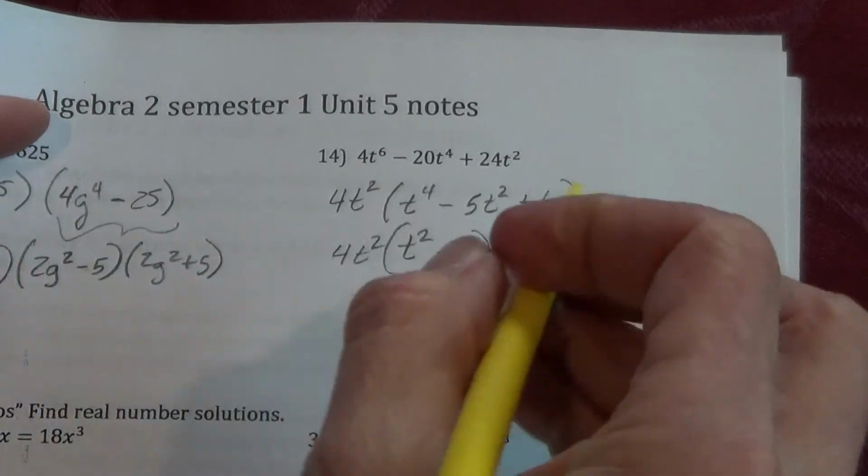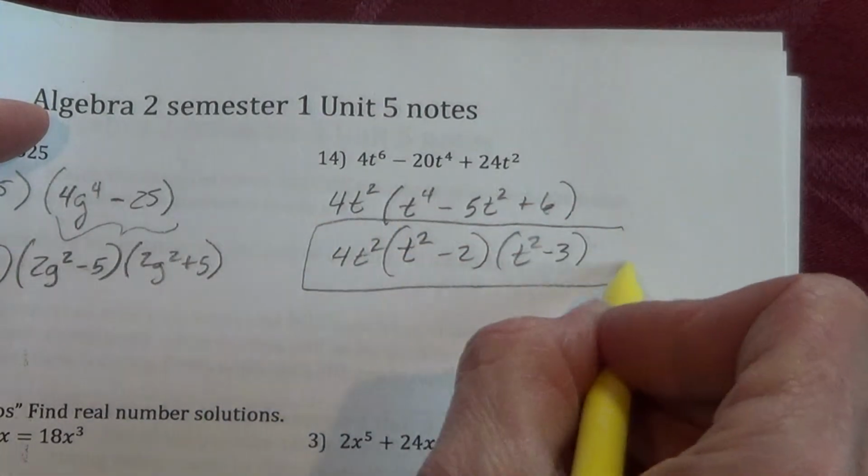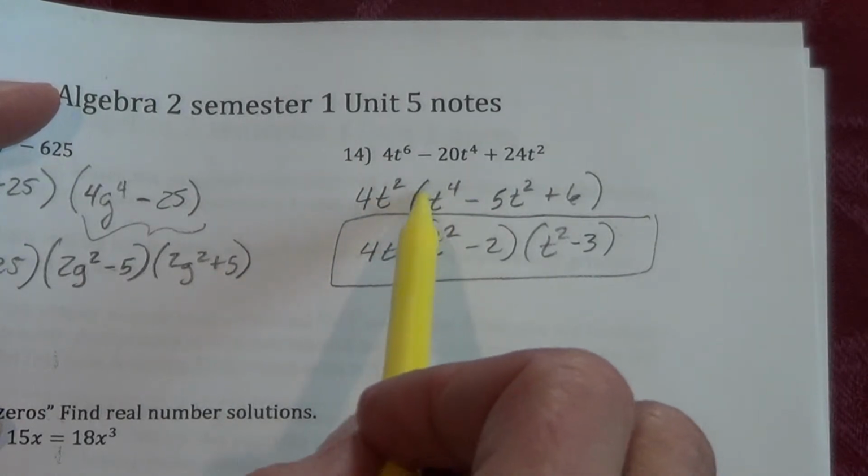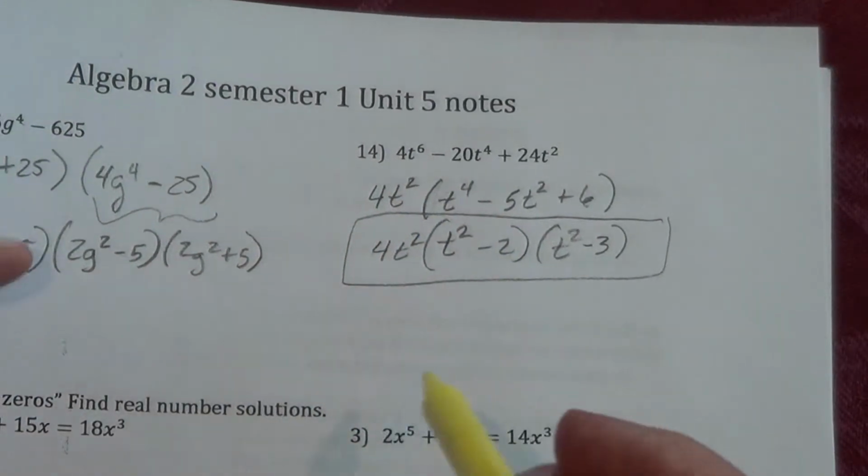Okay. See me if you're having trouble on these shortcut ones. The only reason we can shortcut is because we have a 1 as that leading coefficient in the polynomial that we're factoring.